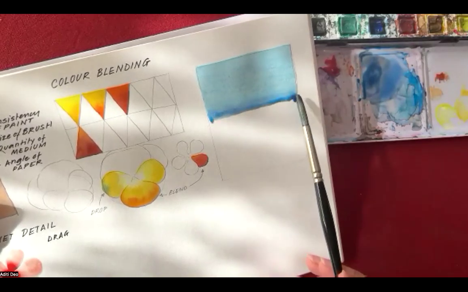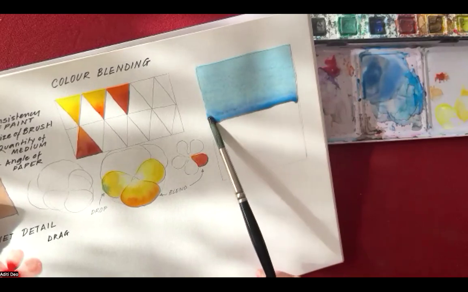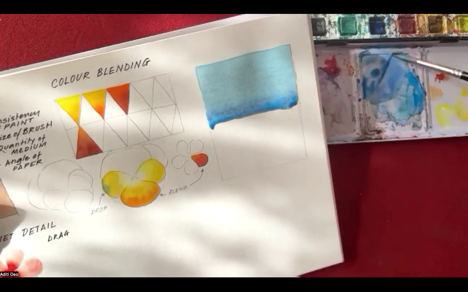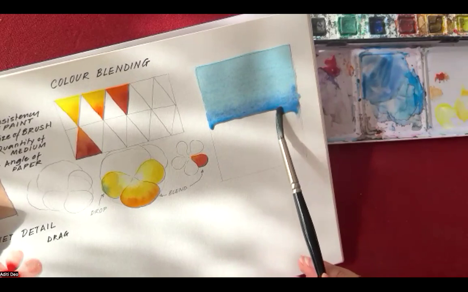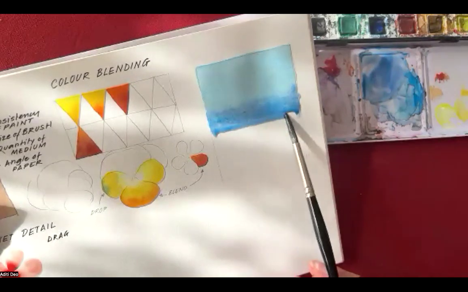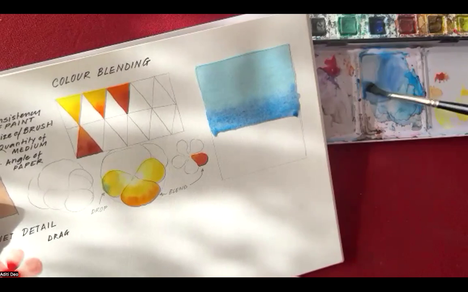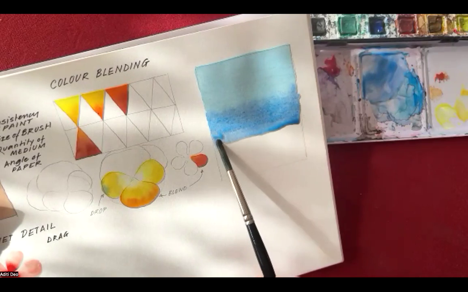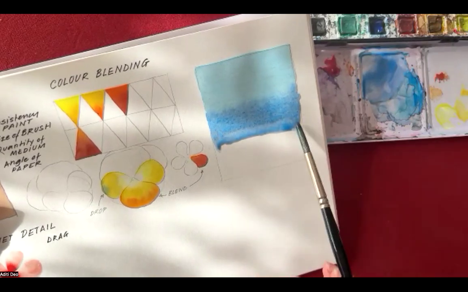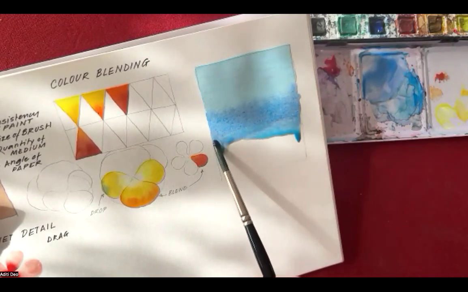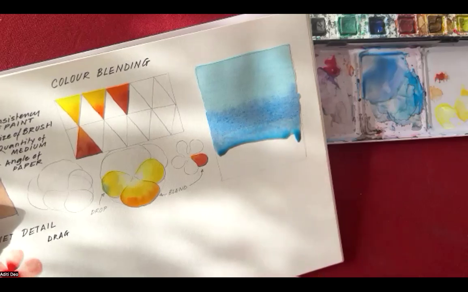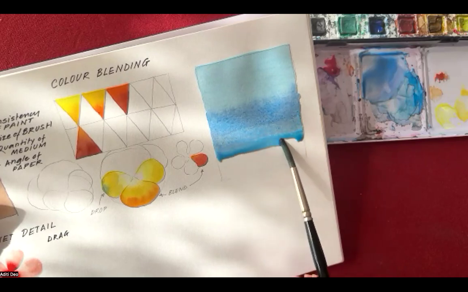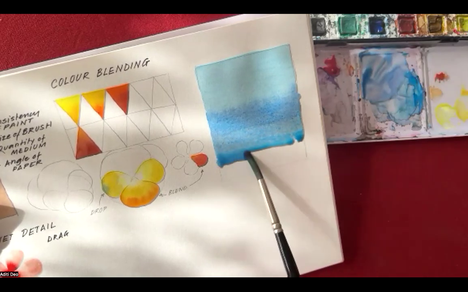And so long as the bottom part of your wash is wet, you can take your time mixing your colors or blending them to get the right shade, it won't matter. Now at this stage, if you feel you want to add a little more cerulean again, go ahead and add it. And then maybe some more cobalt blue.